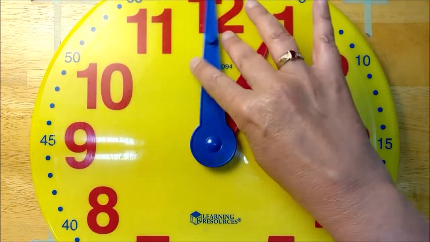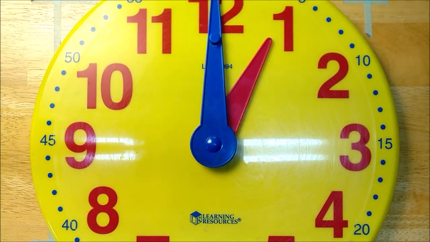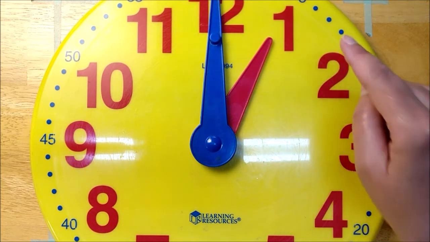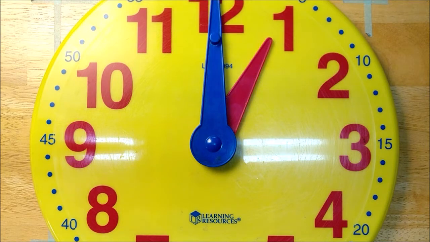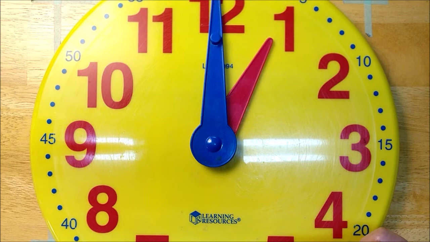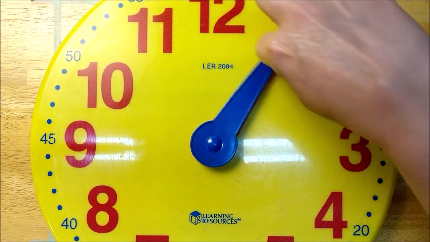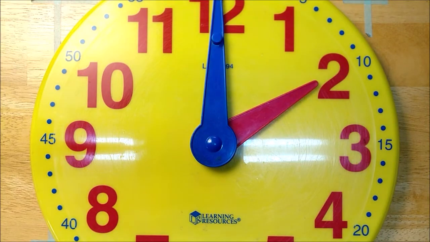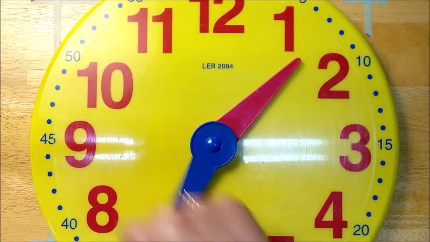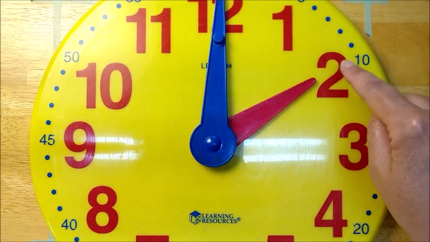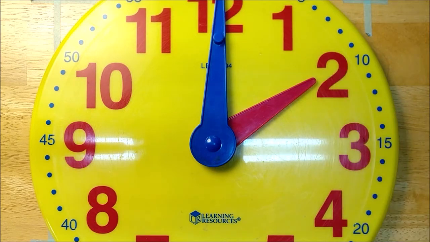So I'm going to set my time right here. So this says, you're right, 1 o'clock. So what time comes after 1 o'clock? Yep, 2 o'clock. How does that minute hand move between 1 o'clock and 2 o'clock? That minute hand is going to move a complete circle. You're right. What does the hour hand do? What did the hour hand do when I did that? It moved from 1 hour to the next hour, from 1 o'clock to 2 o'clock.